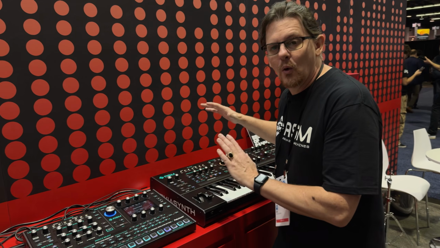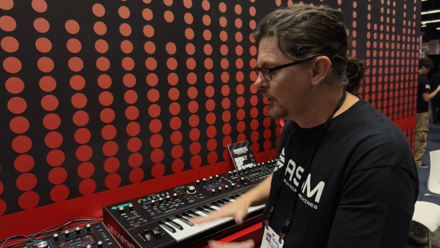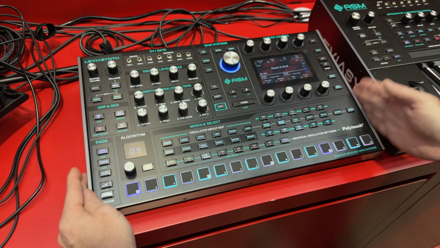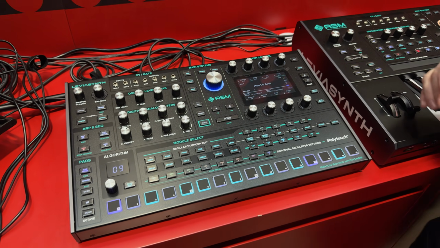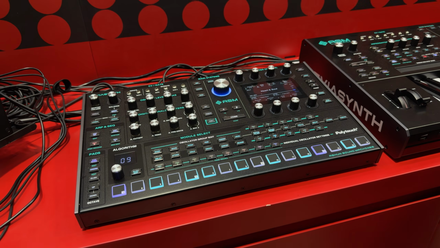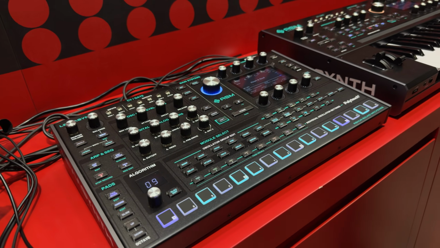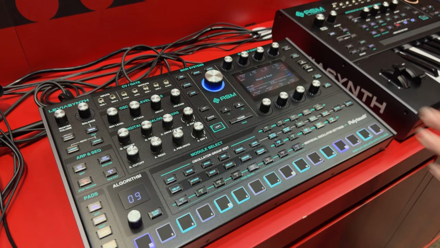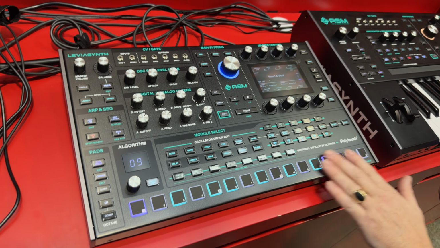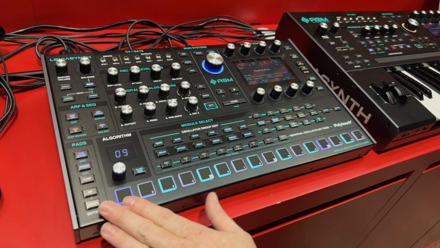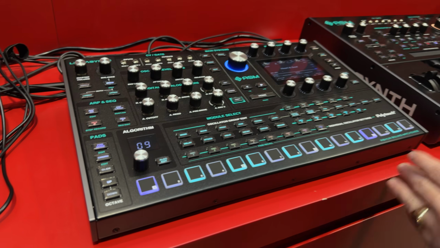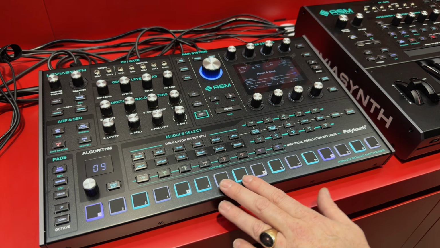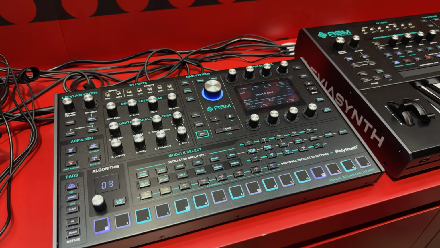So also with the keyboard version of the Leviasynth, we have a desktop version, and the desktop version is beautiful because you can rack mount it or you can VESA mount it and have it floating in your studio. It's the same engine, same analog filters, same digital filters, same oscillators as the keyboard version, but we have moved out the ribbon controller and instead put these pads here, and obviously no key bed. But the pads give you note on velocity, note off velocity, and polyphonic aftertouch.